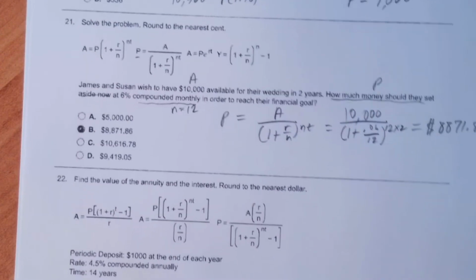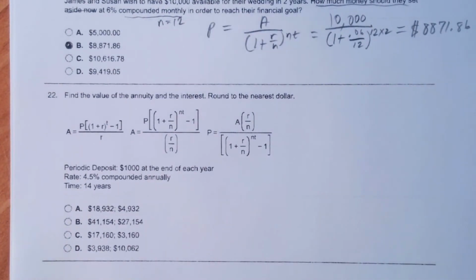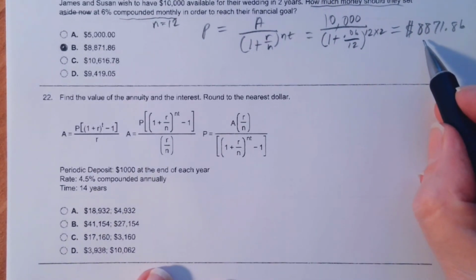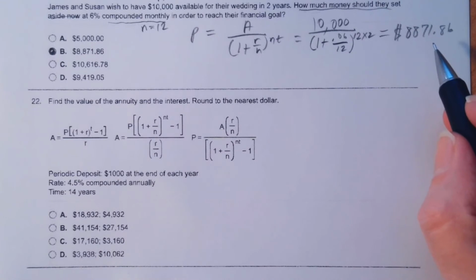All right, let's look at 22. Find the value of the annuity and the interest. Round to the nearest dollar. Now, an annuity is different than what we just did in the last problem. In the last problem, it was dealing with a lump sum. Notice we had to put away $8,871.86. Now, how many of us have that kind of money hanging around?